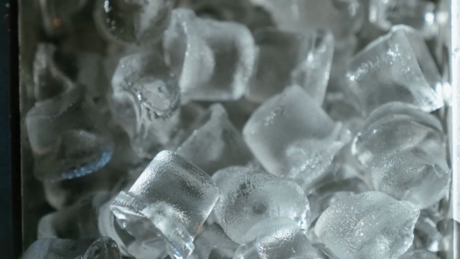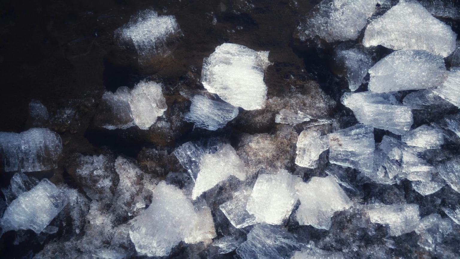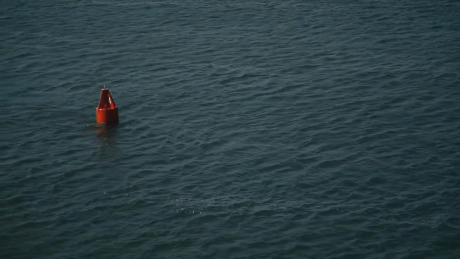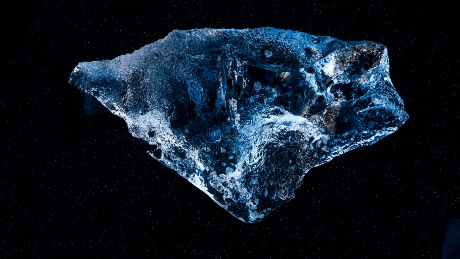Most things, when they turn into a solid, sink. But water is special. It breaks the rules. That rule breaking is incredibly important for life on Earth. So let's dive into the science behind it.